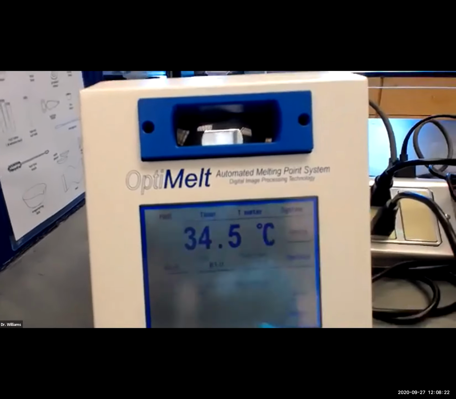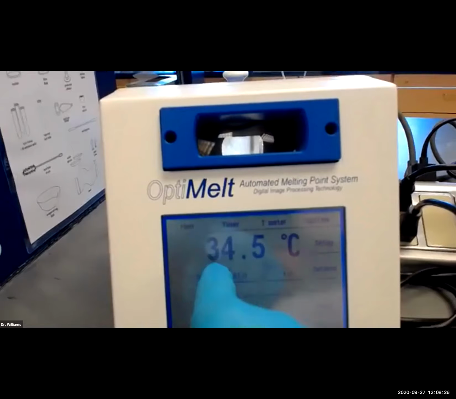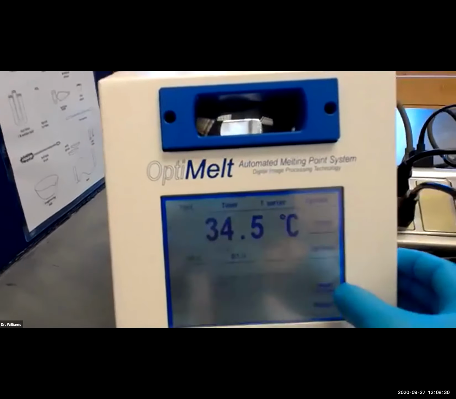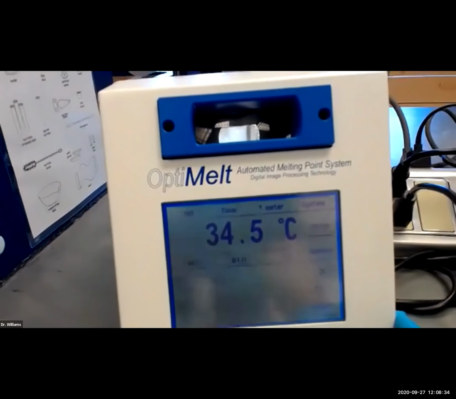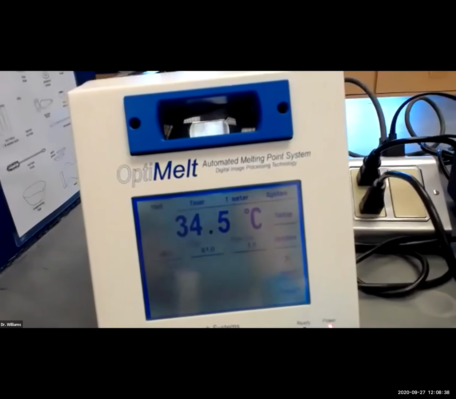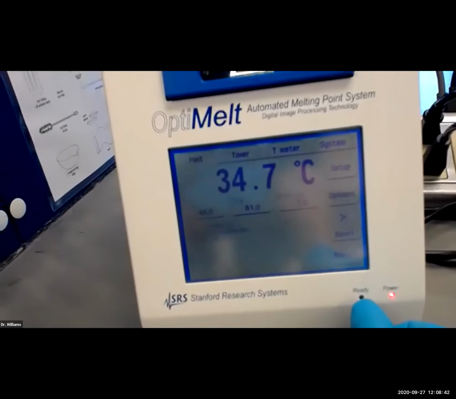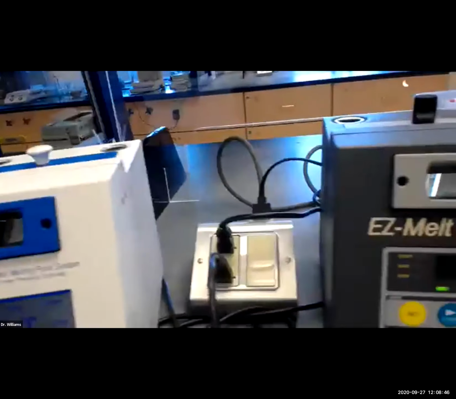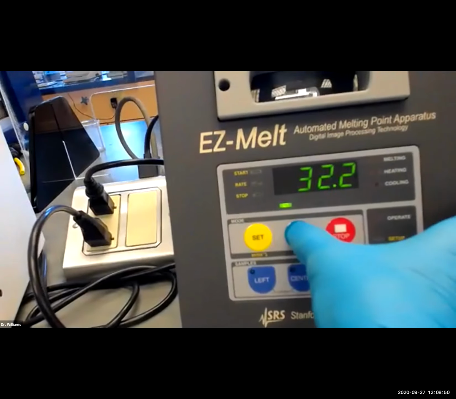That will bring it up to the temperature. The temperature which is shown there is the temperature of the device. It'll probably cool to room temperature if it sits there long enough. But I want to bring it up rapidly to my start temperature. So you press the heat, and it will beep when it's done. And you'll see the green button here, which will illuminate. And that means it's safe to put your sample in. You don't want to put the sample in until you reach the start temperature. The same thing with this one. So we're going to press the start button.